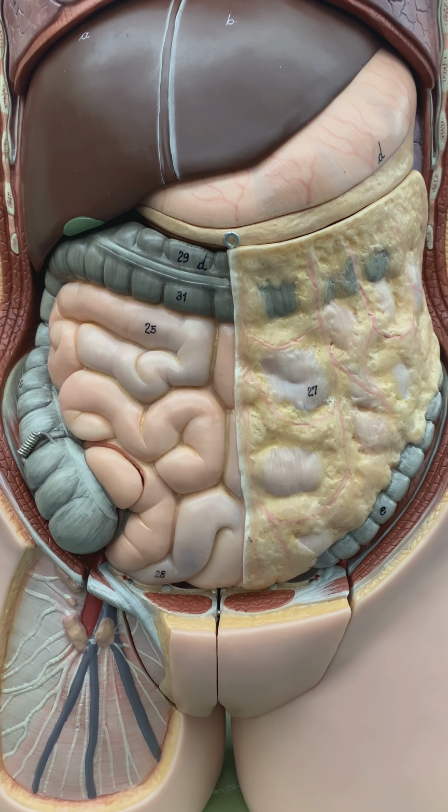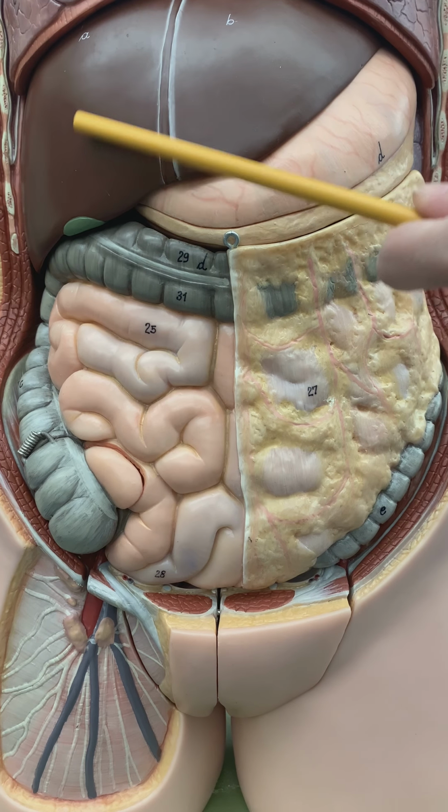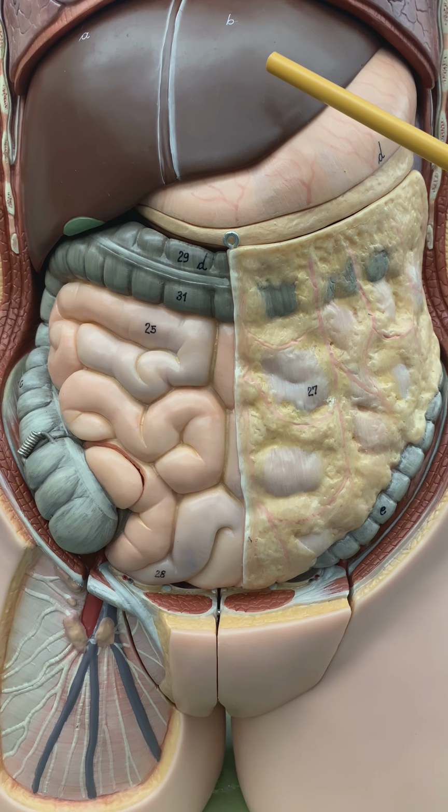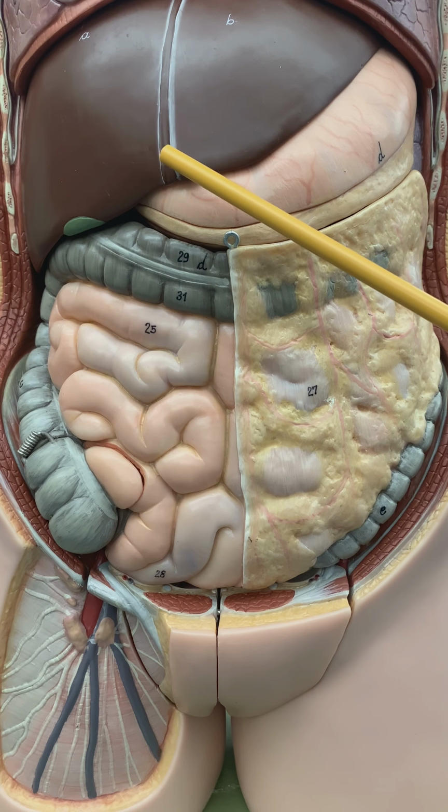All right, we're going to look at some digestive structures on the torso model here. We'll start superiorly and move inferiorly. So up here at the top we have the liver. We would be underneath the diaphragm at this point. The larger lobe on this side is the right lobe of the liver. The smaller lobe right here is the left lobe of the liver, and they are separated by the falciform ligament.